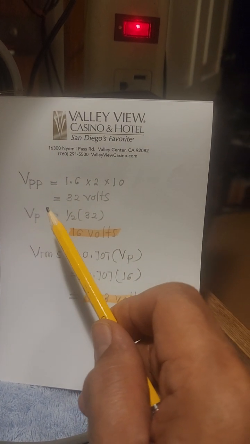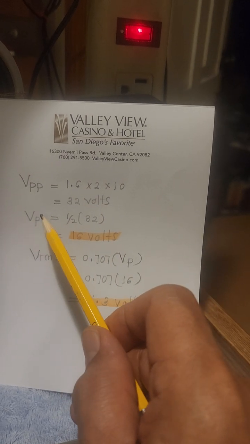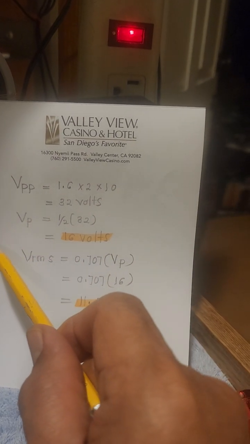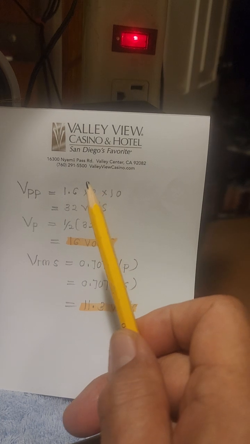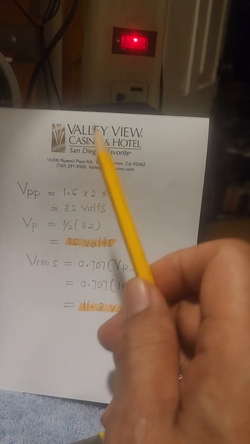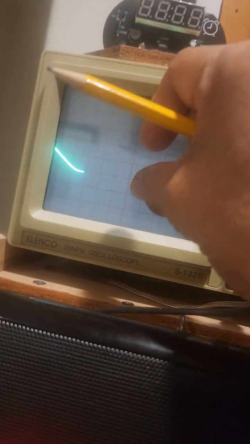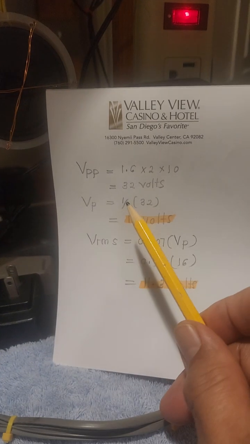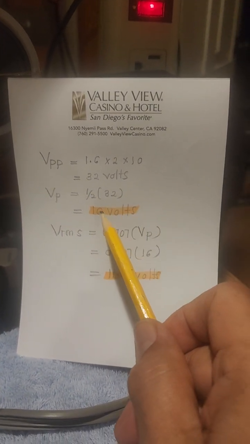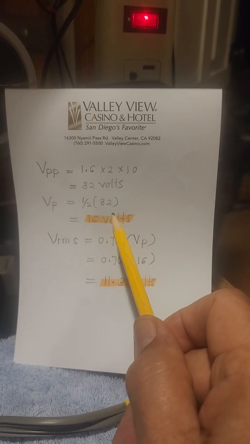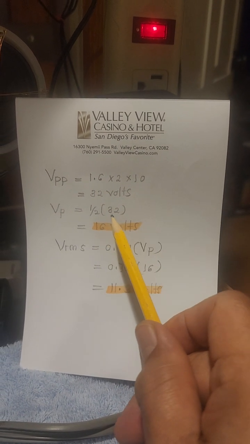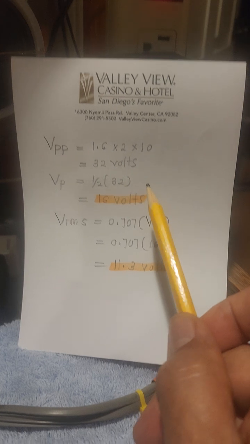And if we will take 1/2 of that one, voltage peak, meaning from the center line, from the horizontal line, to the maximum or negative point, that will be 1/2. The lowest point from the middle line is actually 1/2, right? So if we try to get the middle line, the value will be 1/2 of 32, and that will be 16 volts. And this 16 volts is the one needed in the computation of the RMS voltage.